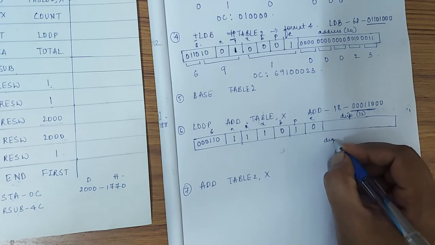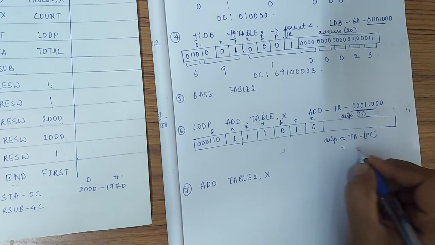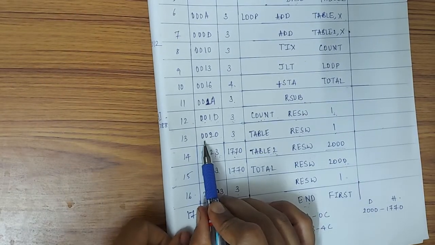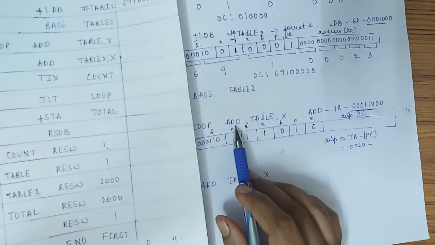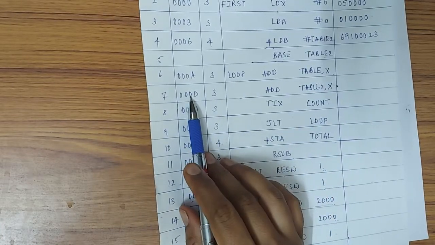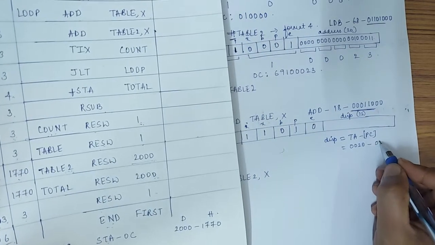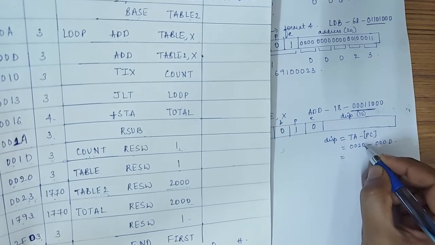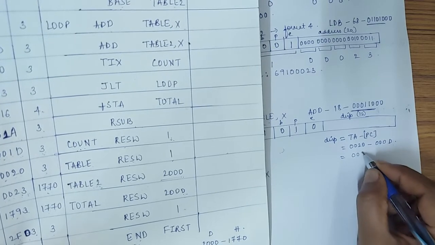And what is the displacement? That we need to calculate. Displacement is equal to target address minus program counter value. What is the target address for table? Where is it located? Table is located at this location, 0020. What is the value for program counter? Look at this statement, Loop add table comma x. This statement's next executable instruction is present at this location. This is the value of program counter, 002D. Sorry, 0020 minus 000D. What is the value we get?